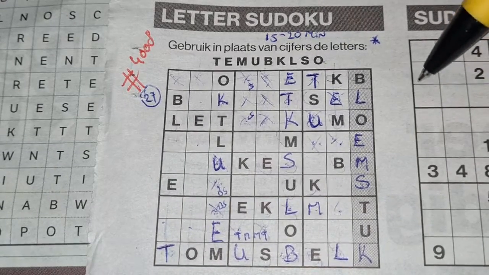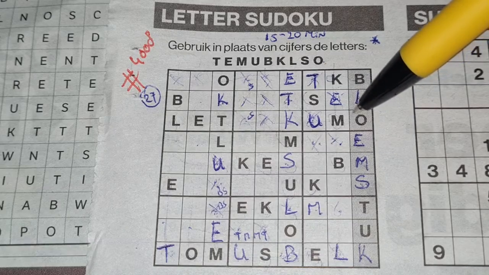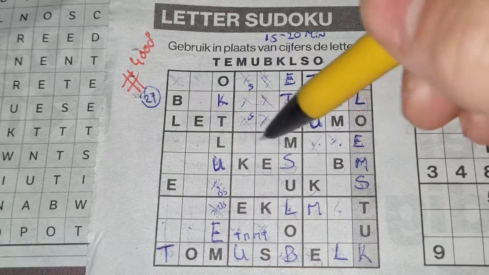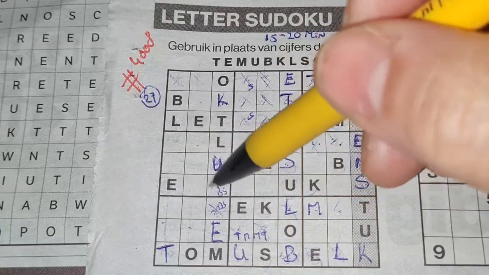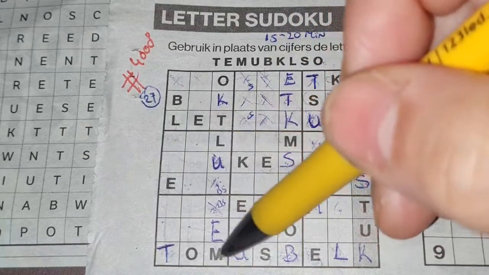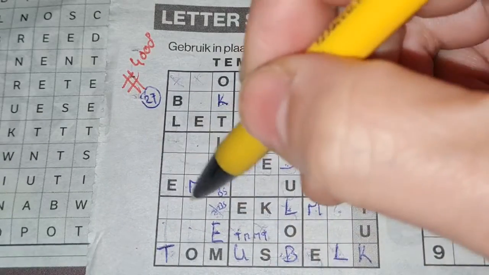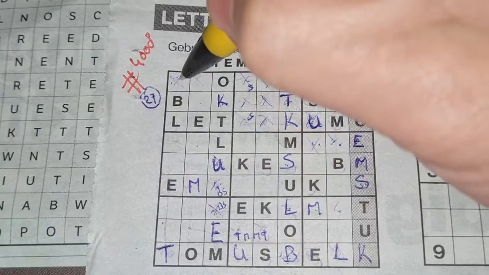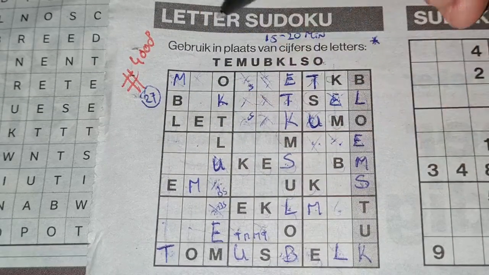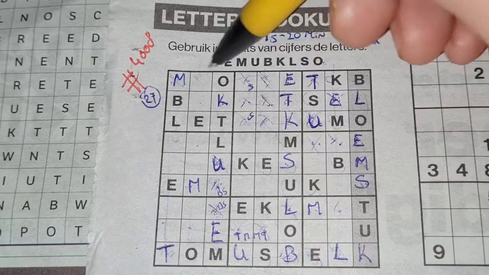Alright, let me continue with the rest of the puzzle. So we have an M in this row, M in the middle row, so no row below. The only two places left for the M should be here or there. We see there an M, no M there. M should be here. M in the third column, M in the second column. So in the first column, the only place left for the M should be there. Now I cannot continue with the M.